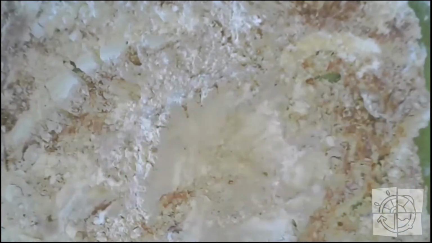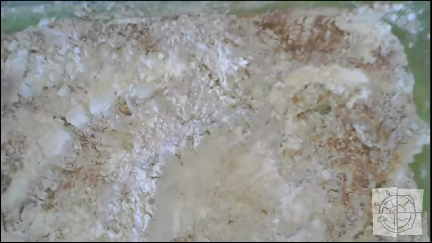Check that out. That is a really cool crater. Oops. Okay, let's see if I can show you that up close. Big crater. Nice. So impact craters and volcanic craters, and that's pretty neat.